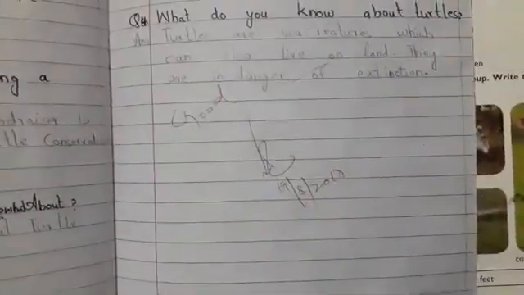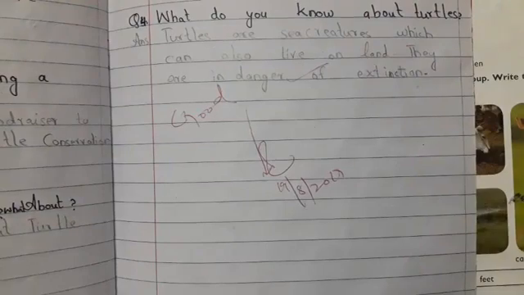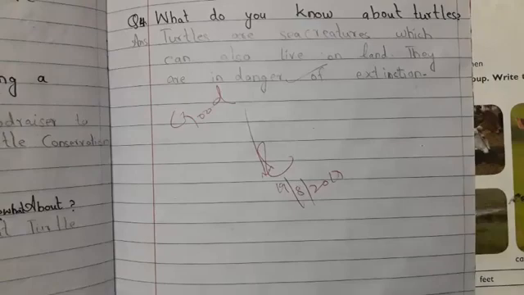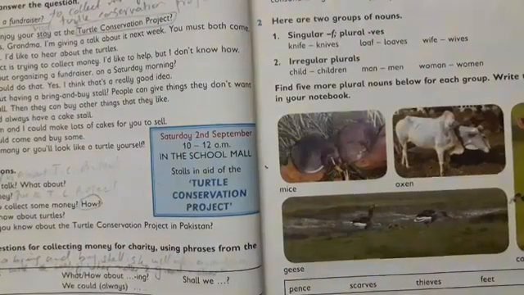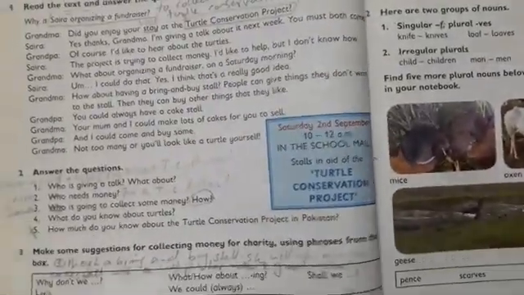Okay, what do you know about turtles? The answer is turtles are sea creatures which can also live on land. They are in danger of extinction. Extinction means something which is in danger of coming to an end. So we have done question 2.